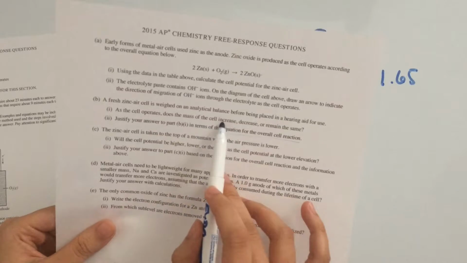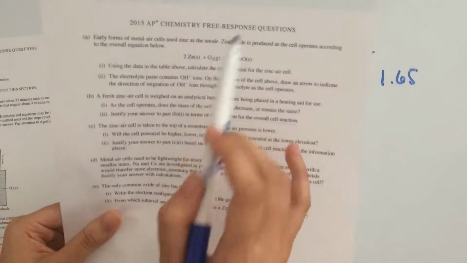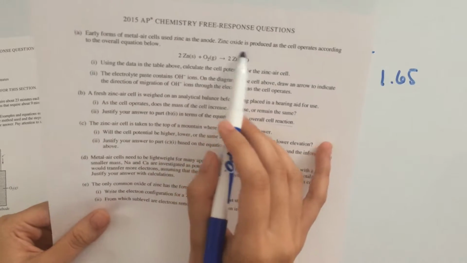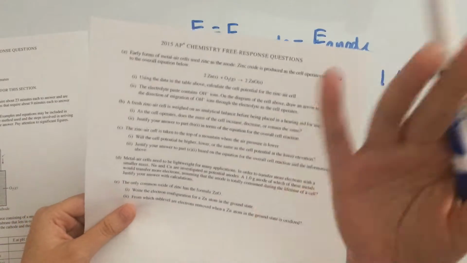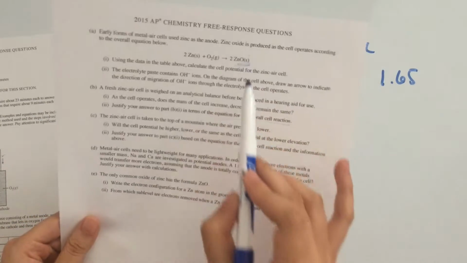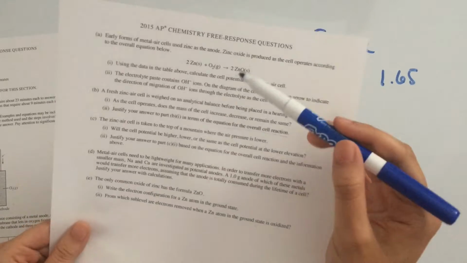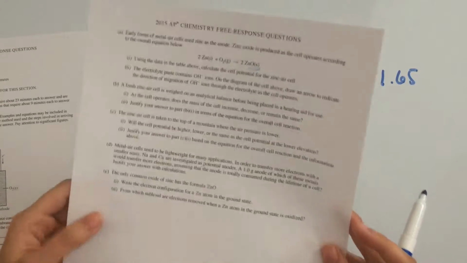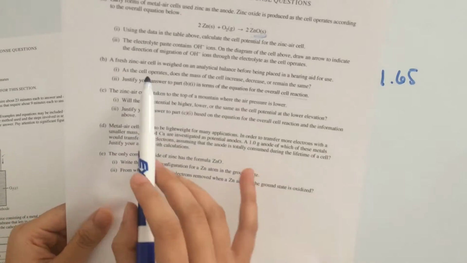So does the mass of the cell increase, decrease, or remain the same as the cell operates? Well, as it operates, zinc and oxygen combine to create zinc oxide. So it's basically pulling oxygen molecules from the air and creating zinc oxide. And I would say that the oxygen is adding mass to the cell because it's going to create this, which is going to increase the mass. So you've already answered these two parts at the same time.